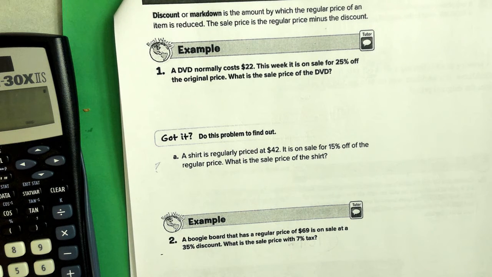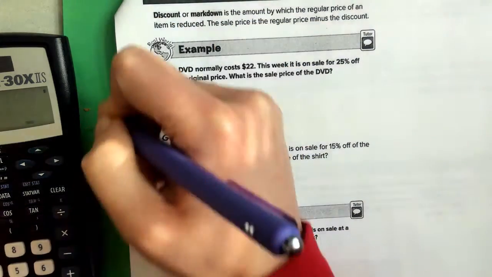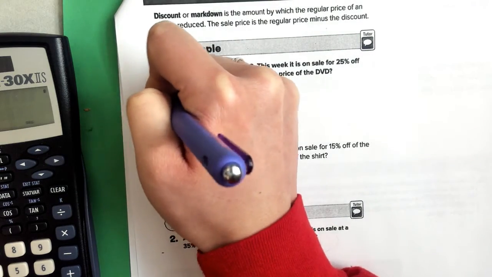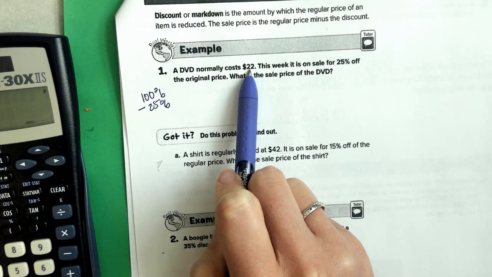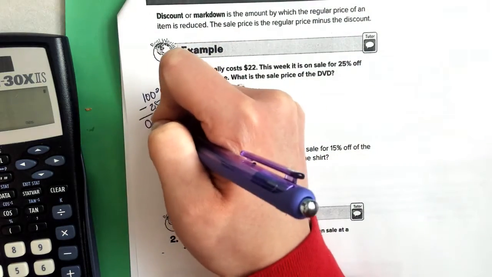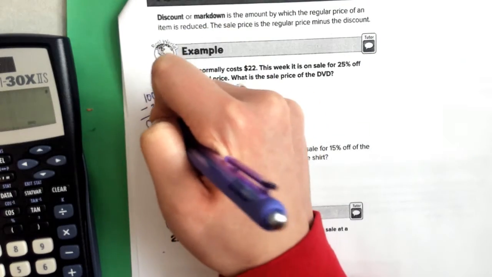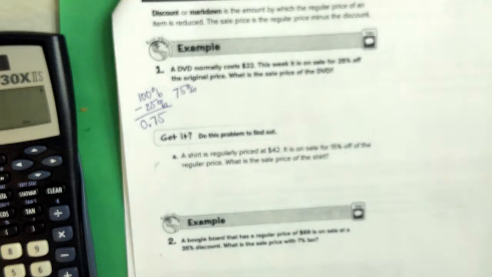This week it's on sale for 25% off the original. So that means I'm going to take my 100% minus 25%. So normally I have to pay for the whole thing, but this week I get to take this much off. So I'm really only going to pay for 75%, which is 0.75.